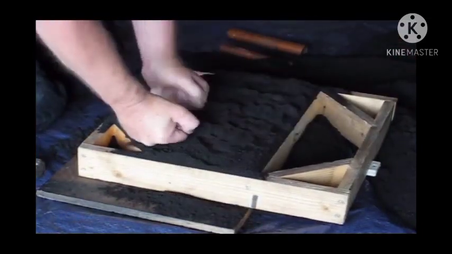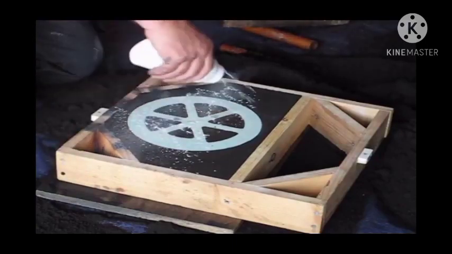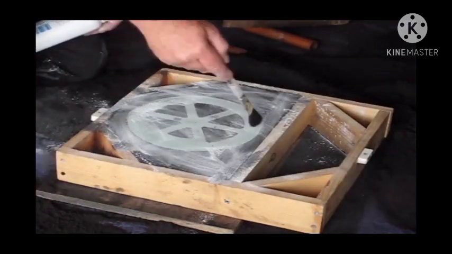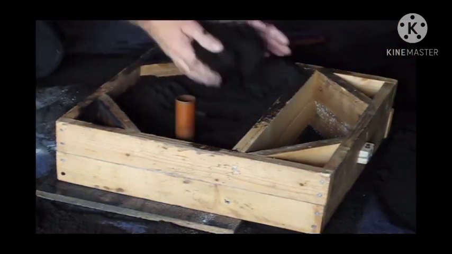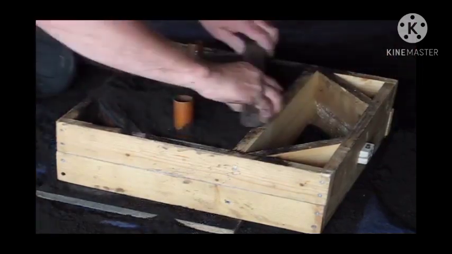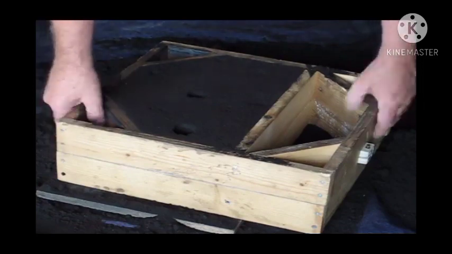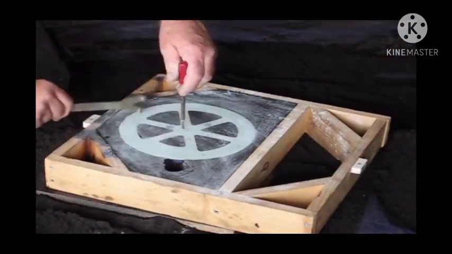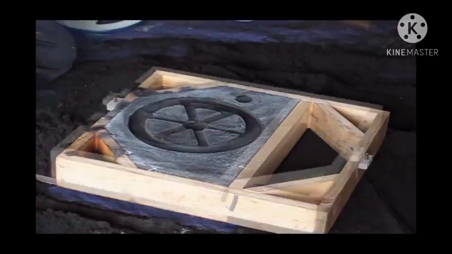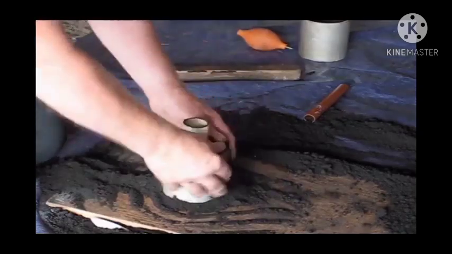Mold making. Forming the riser and runner. Making extended riser.